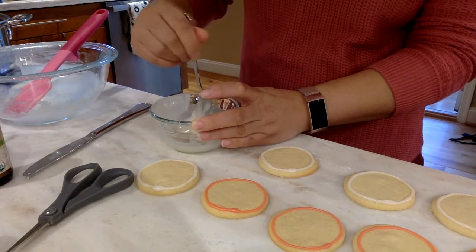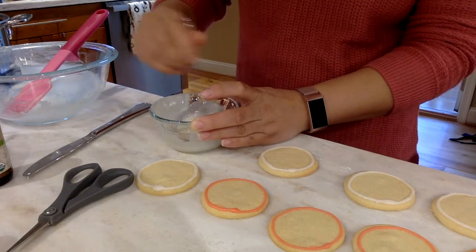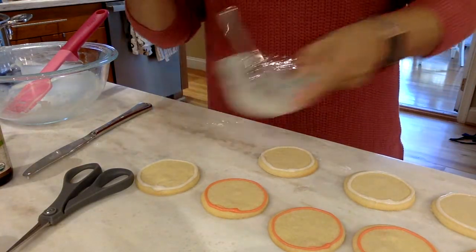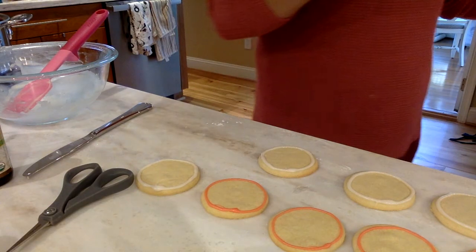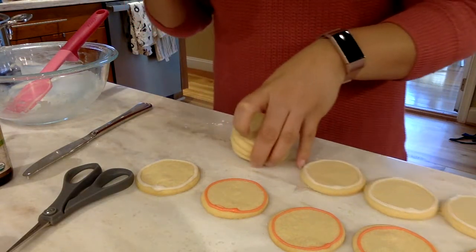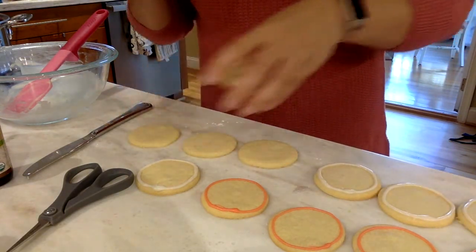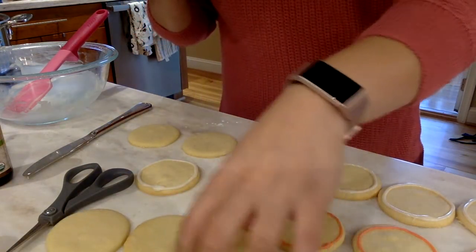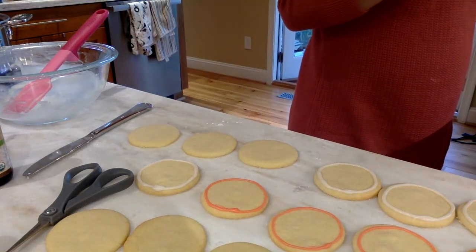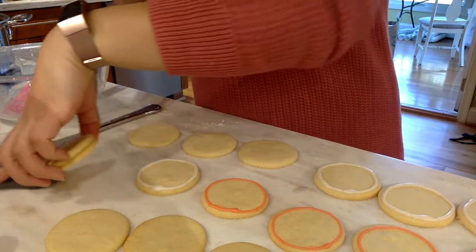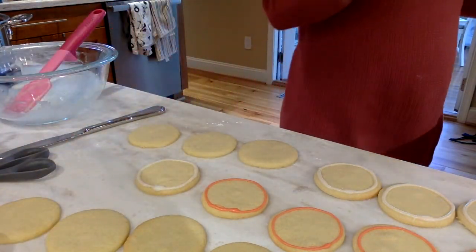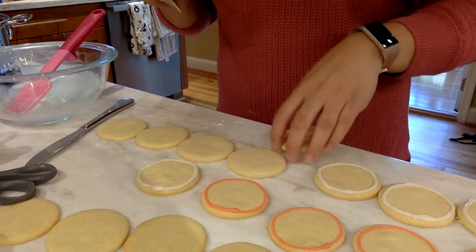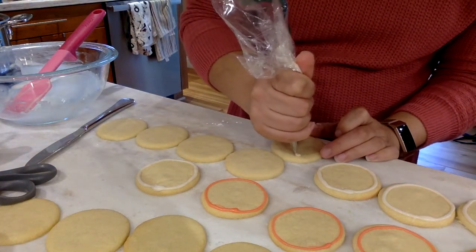Okay, and what I'm actually going to do is, I have that extra icing in here, and I have a couple other ones that need to be iced here. I want to finish icing these with the higher consistency, with the thicker consistency before I change over.